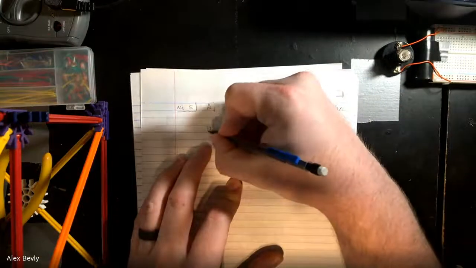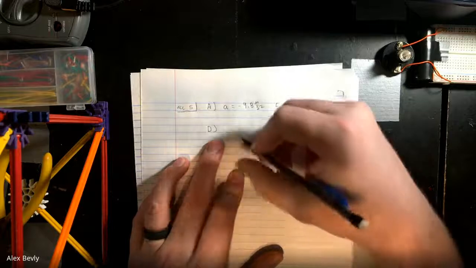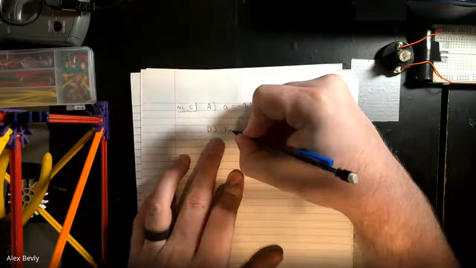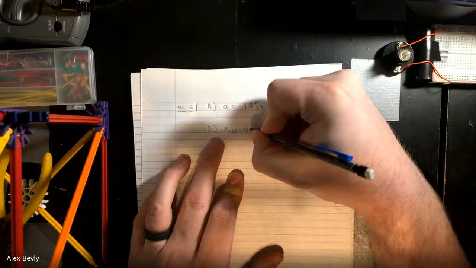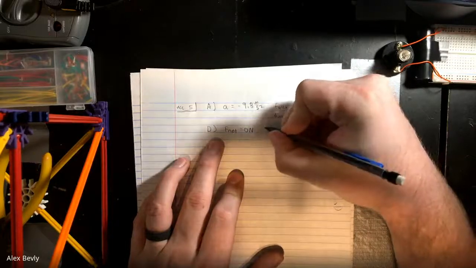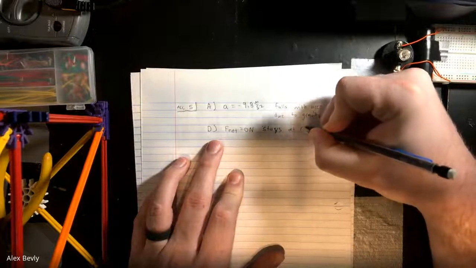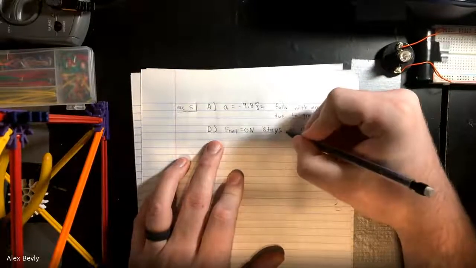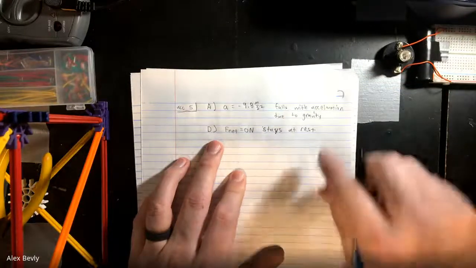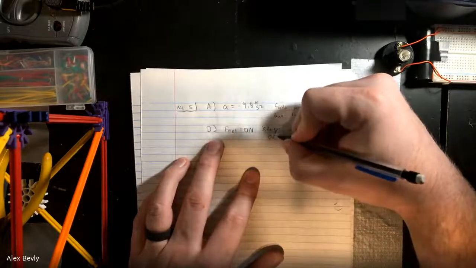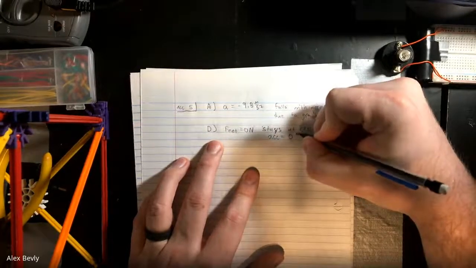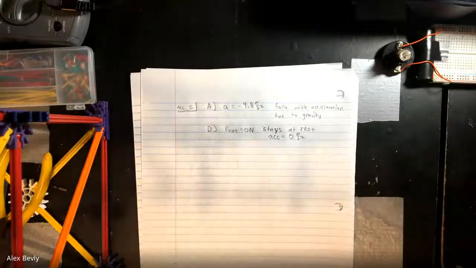D is real easy. D is on a table, so it's just sitting there at rest, so my net force is 0 newtons because it stays at rest. And again, the key word here is stays at rest. It just sits there staying at rest, and that means my acceleration is 0 meters per second squared for D.